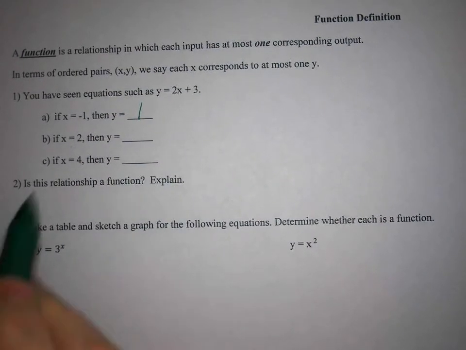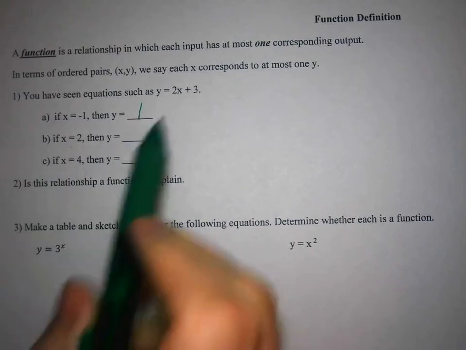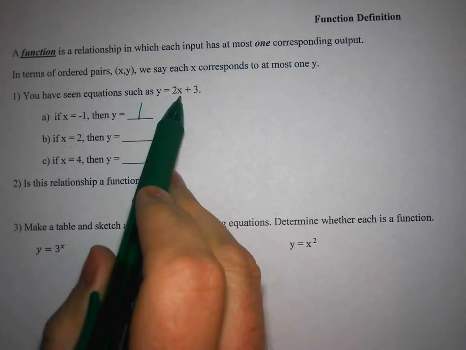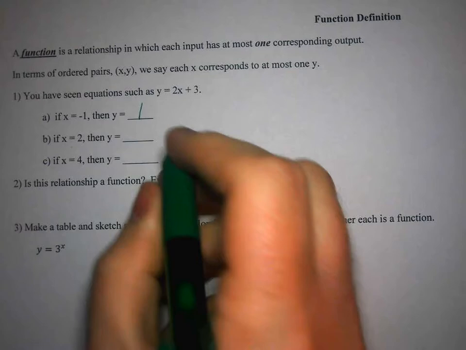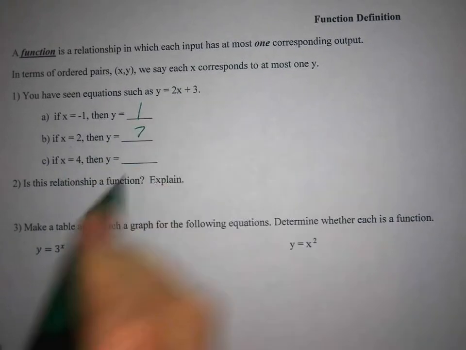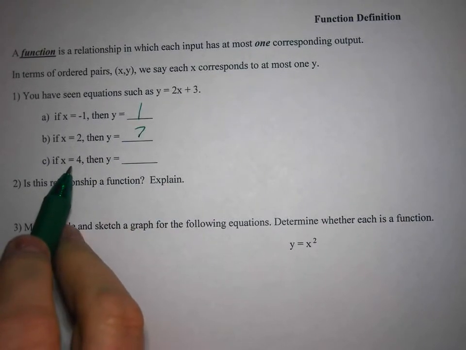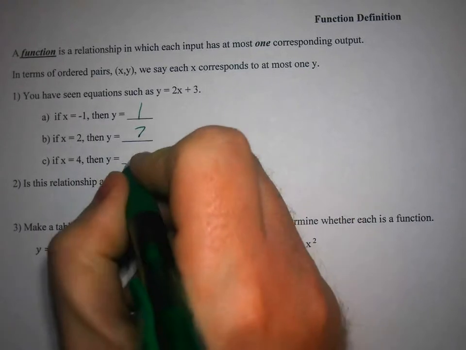If you substitute x equals 2 into the equation, 2 times 2 will be 4. Add the 3 to give you 7. And then if you substitute 4 into the equation, you end up with 11.